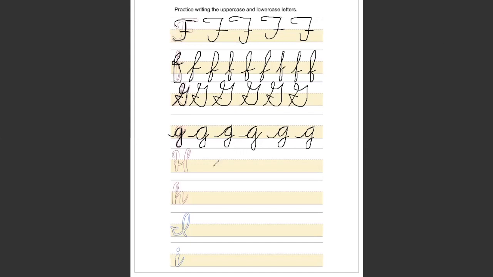Our next letter is the uppercase H, the h sound. When we do this, we make two lines, one by itself, and then we give it a hug to make an O shape. Let's see if we can draw a lot of them on here.